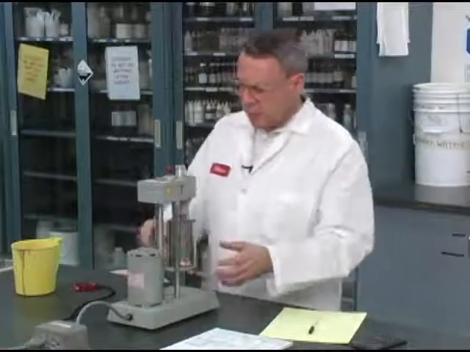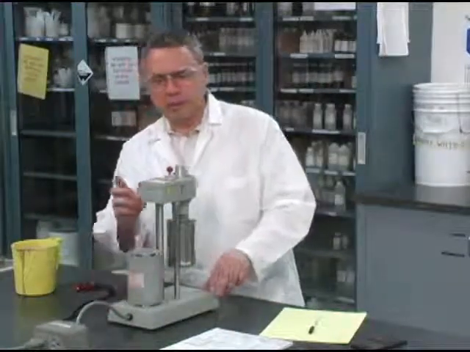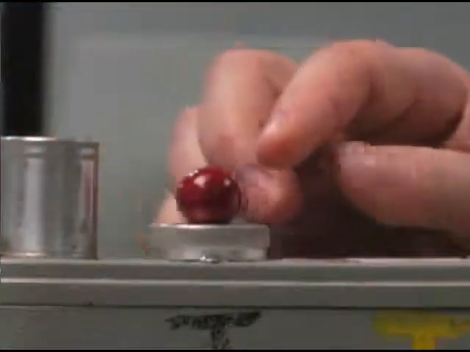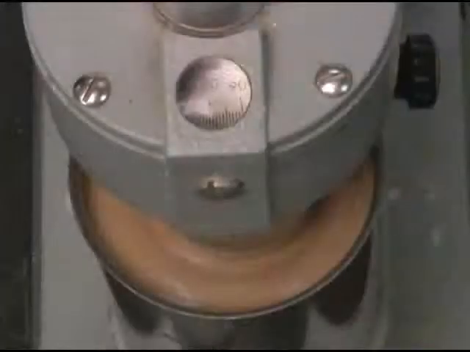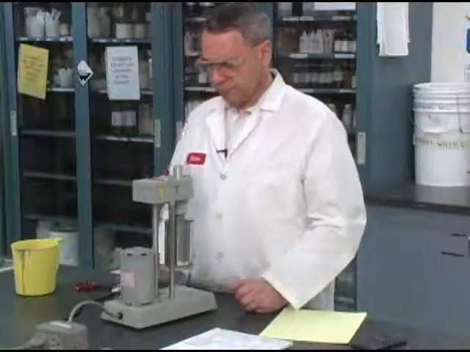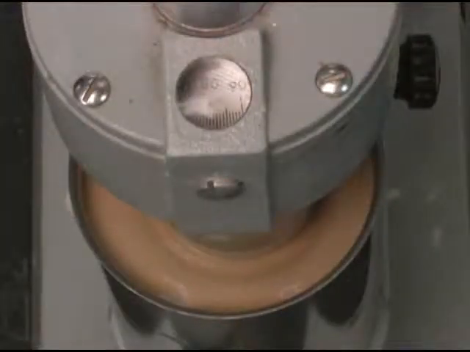Now what I'm going to do first, of course, is go to 600 RPM. So I'm going to go to high speed, and I'm going to go to this particular gear. You could probably see that this is rotating pretty fast, 600 revolutions per minute. All I have to do now is wait for the rheology to stabilize and take a reading. And I can see that that reading is 82.